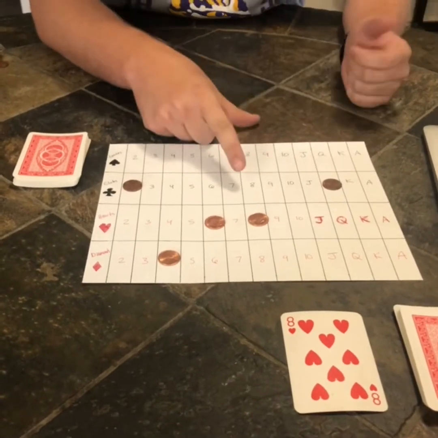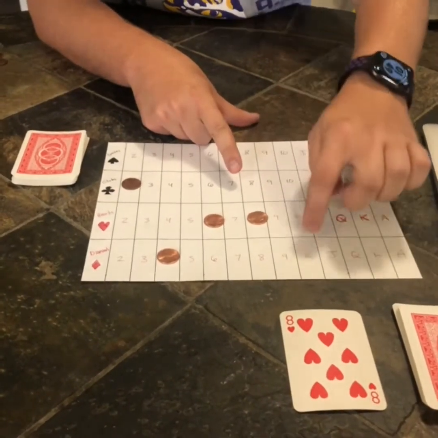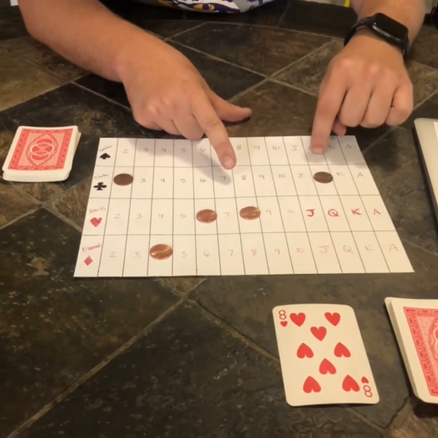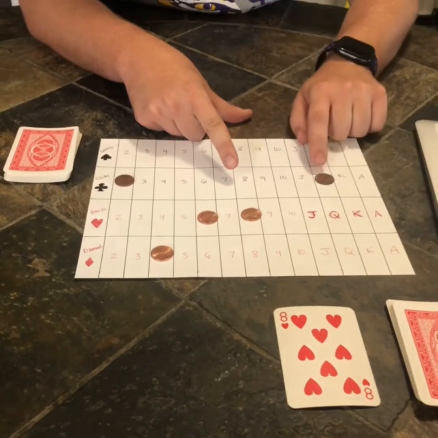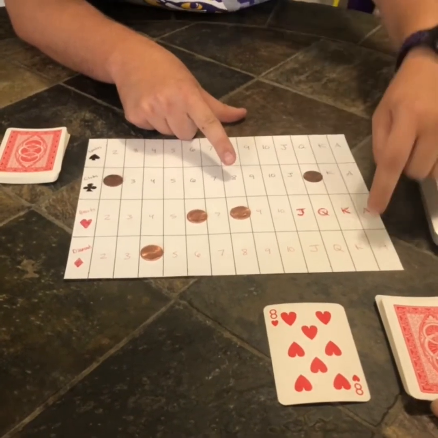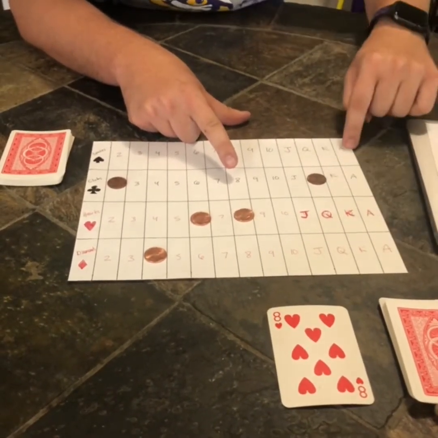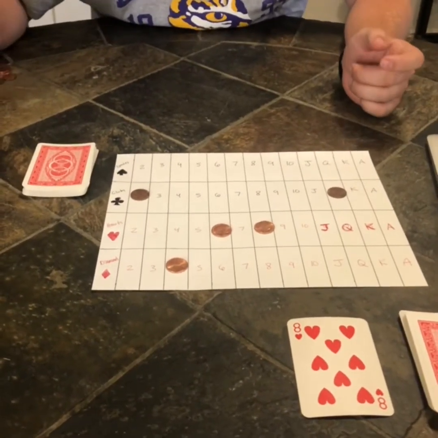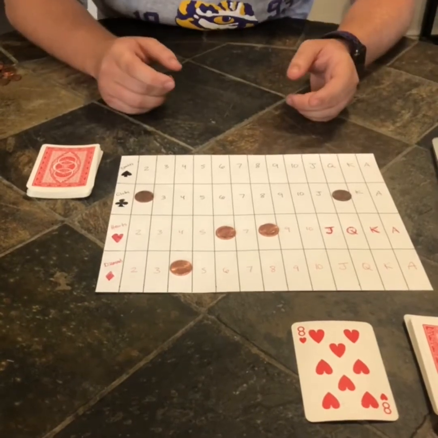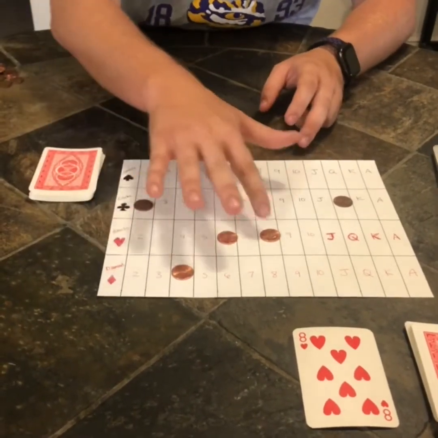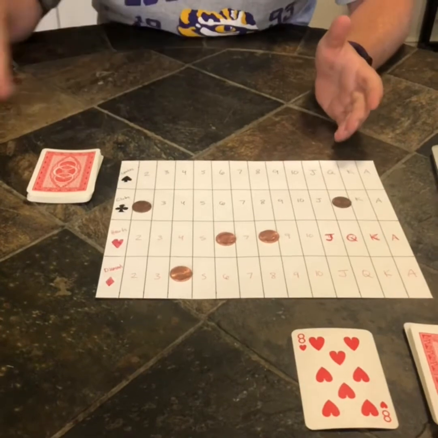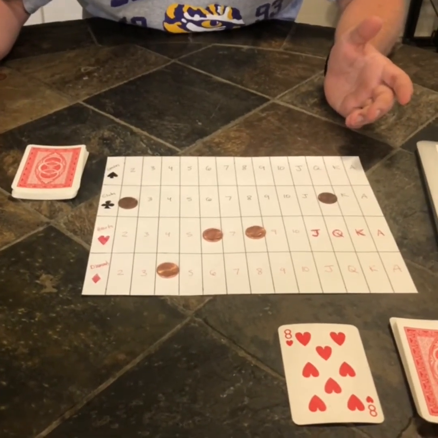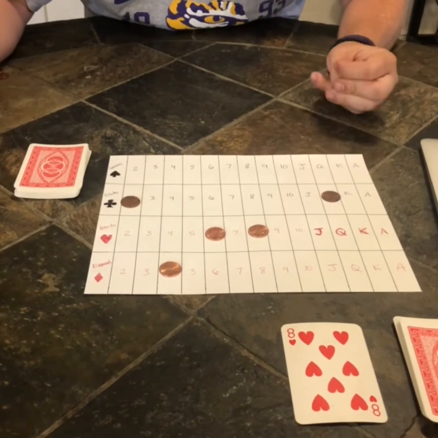Well, how many cards is that? 4, 8, 12, 13, 14, 15, because this one's already been played, 19, 23. So there's 23 cards that could win for me. Well, how many cards are left? We've already played 1, 2, 3, 4, 5. So 52 minus 5 is 47. So we're going to do 23 divided by 47, and it is 49%.